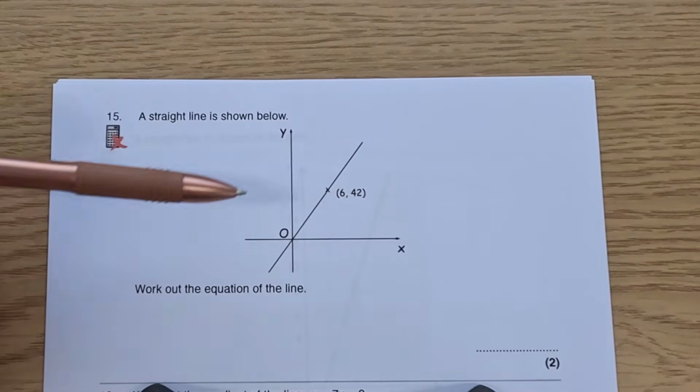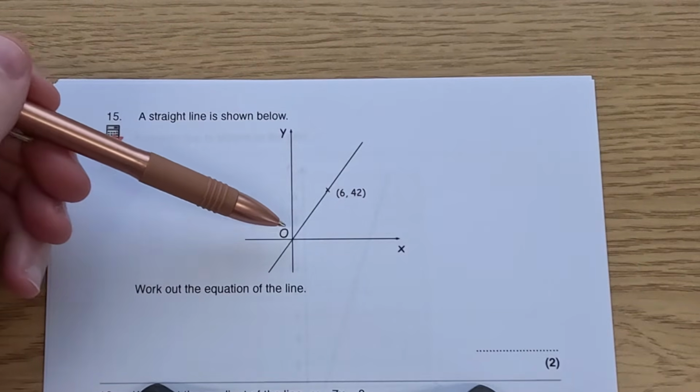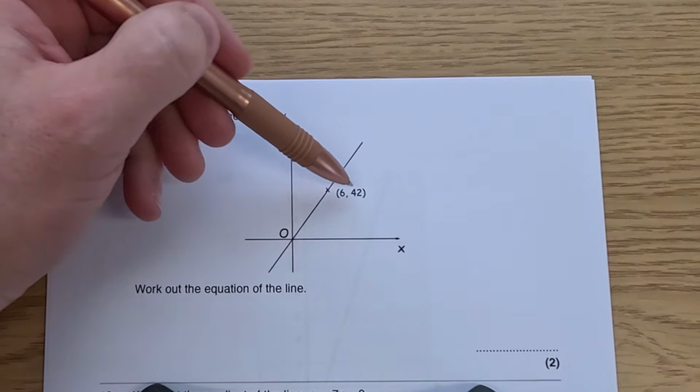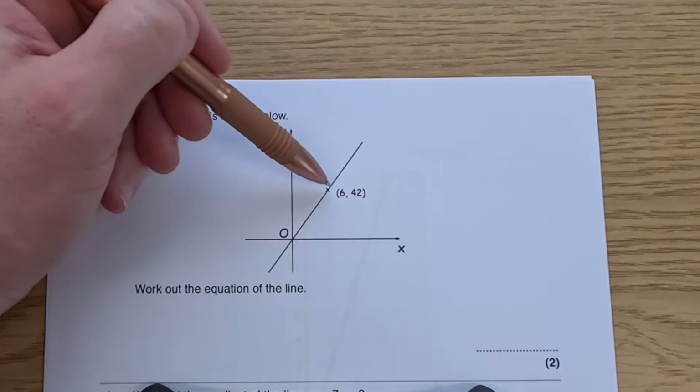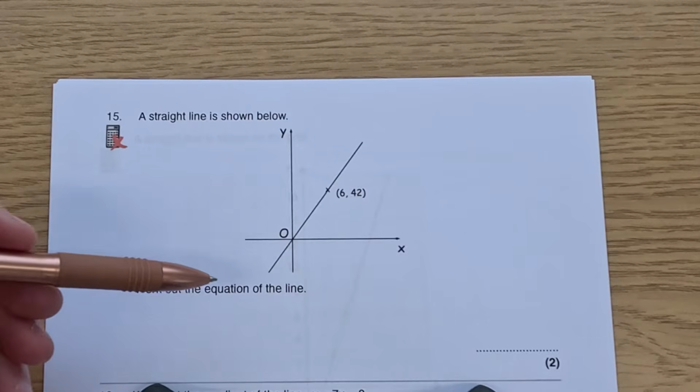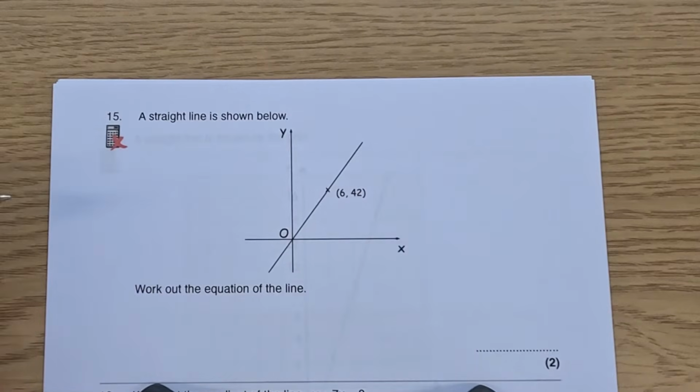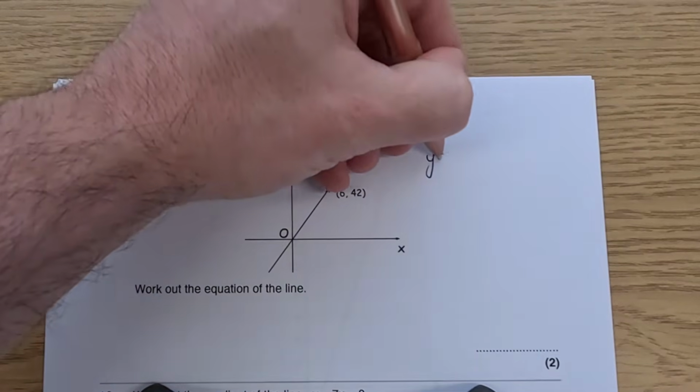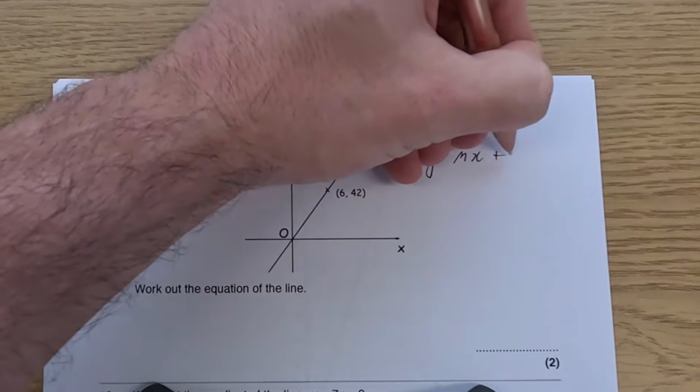So we've got this straight line, and it goes through the origin, the point (0, 0), and it goes through the point (6, 42), because this is the point here, (6, 42). And we've been asked to write down the equation of this line. It's a straight line, so it's going to be in the form y equals mx plus c.